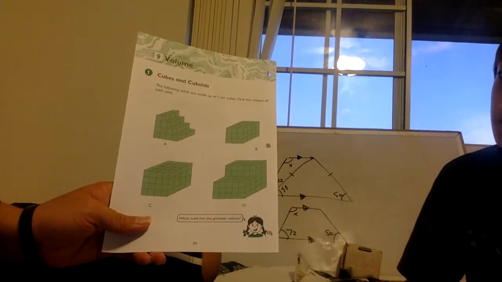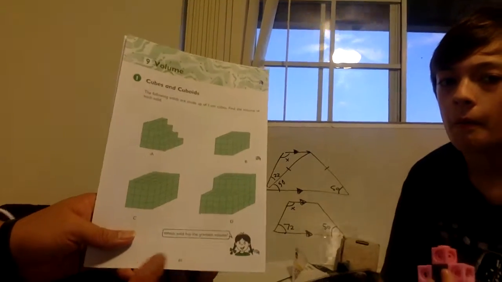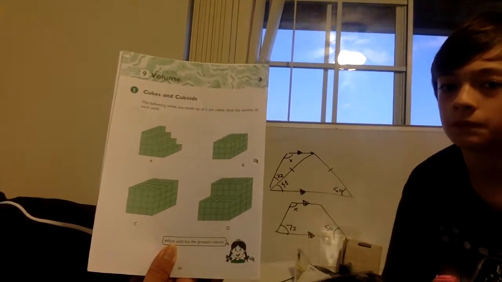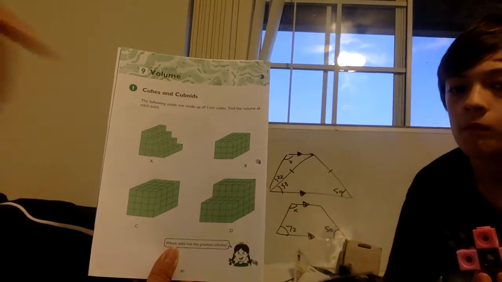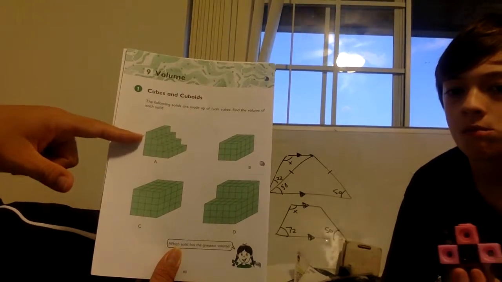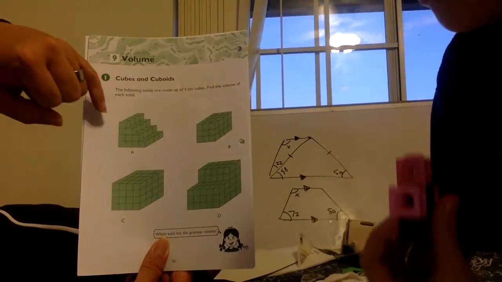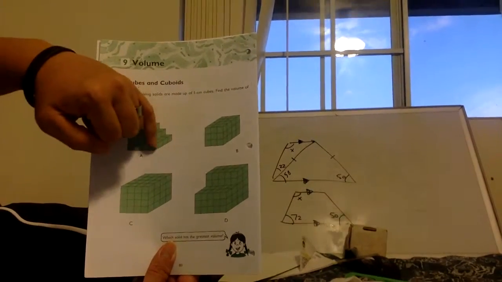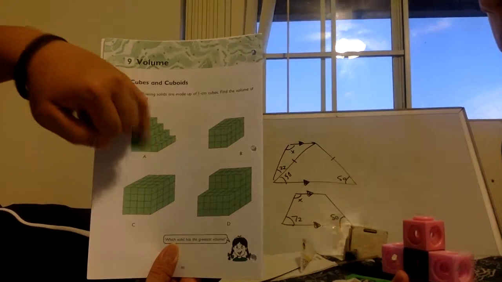Which one has the most volume? Which one of these solids has the greatest volume? Or what's the volume of each of these things? How many blocks would it take to make something like this? You gotta look closely. If you count maybe this, if we made just one of these triangle looking things.